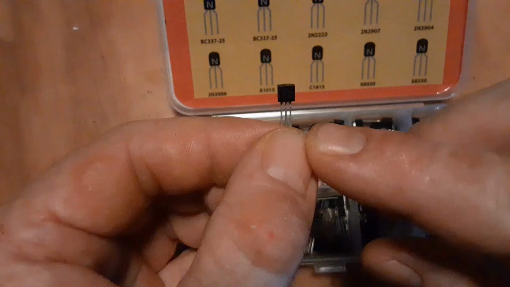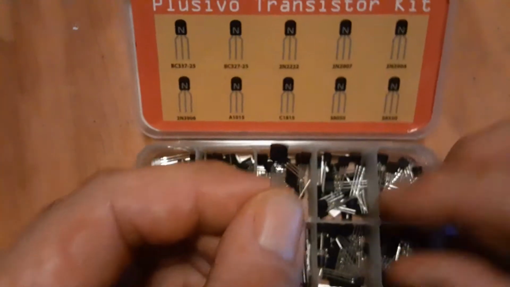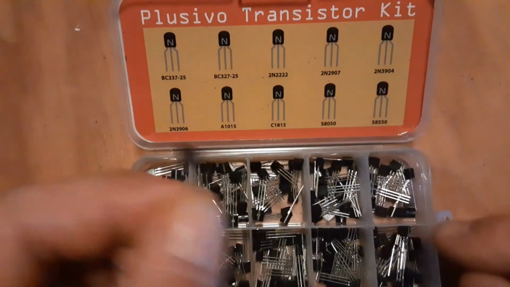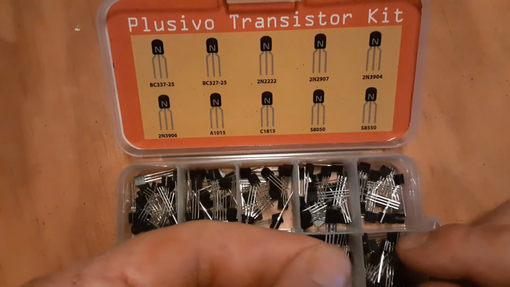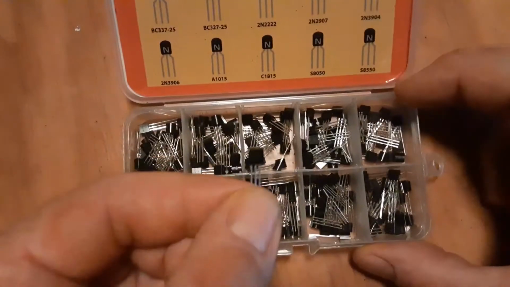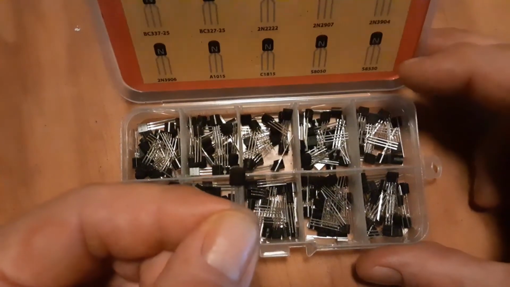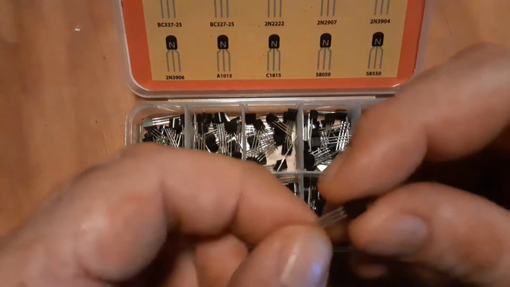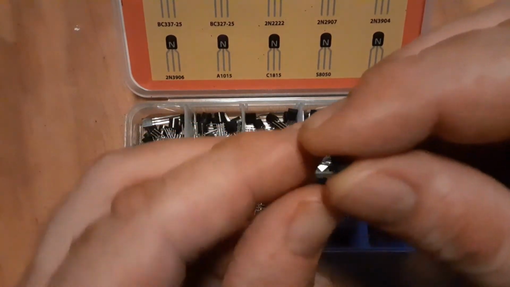This is a popular NPN transistor. My go-to is usually a 2N3904 for an NPN. But you can see they all look exactly the same. So this is definitely some components you want to take care into keeping them organized. So I have a 2N2222.